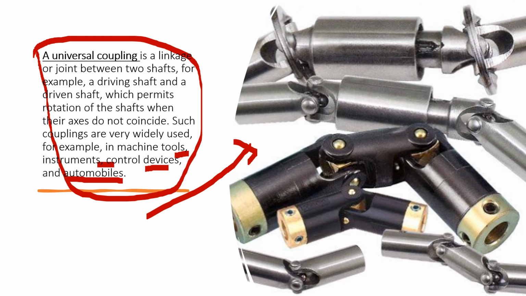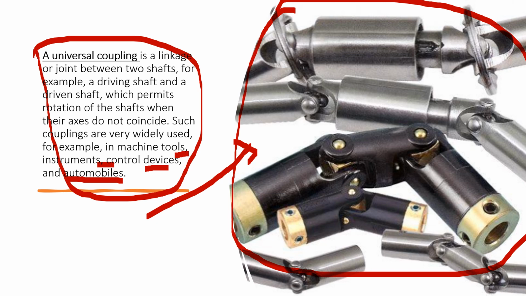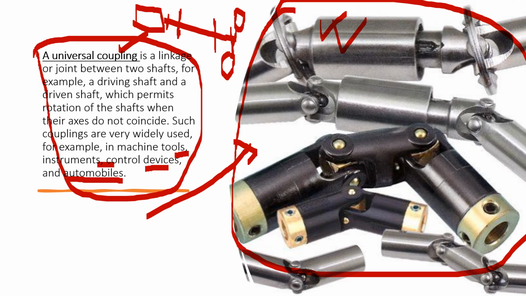If you see, such type of coupling is used in all types of four-wheelers. We call it the propeller shaft. The exact name is propeller shaft. The propeller shaft is connected with this type of coupling, which is called universal coupling. It connects the main engine to the rear wheels. The coupling of the propeller shaft to the engine is always a universal coupling, and from here to the gearbox it is also a universal coupling, because there is a lot of flexibility in that.